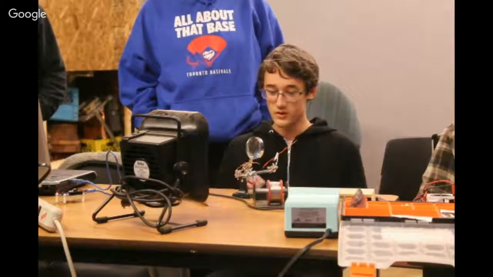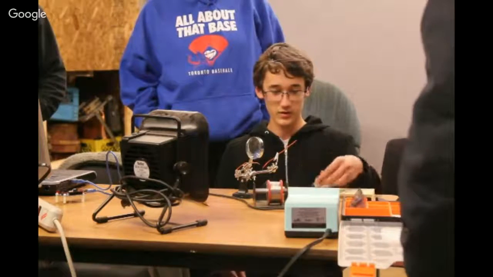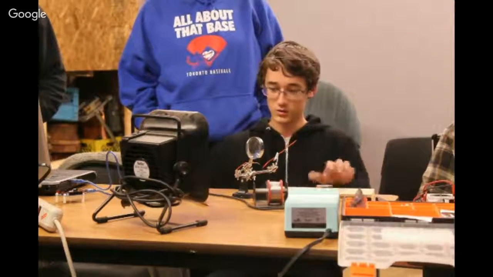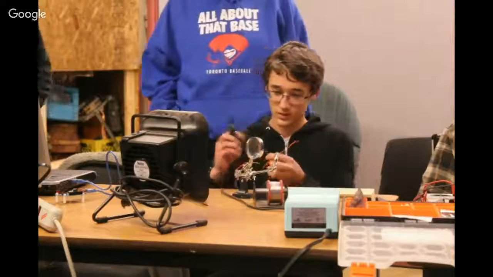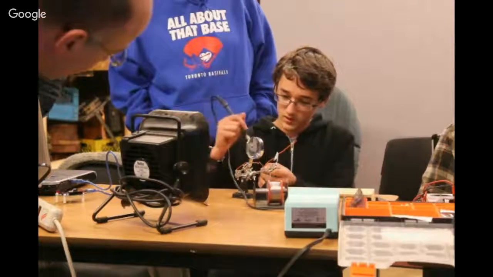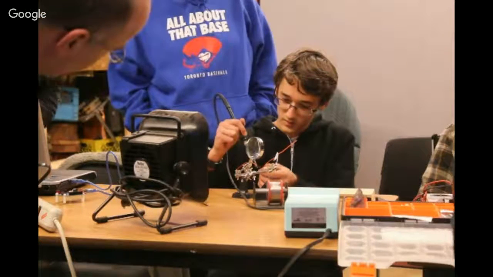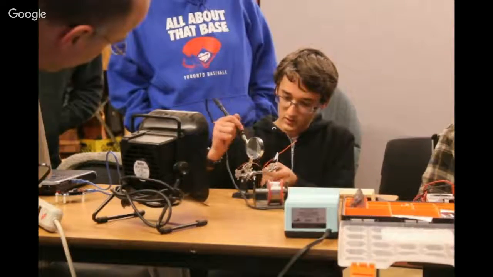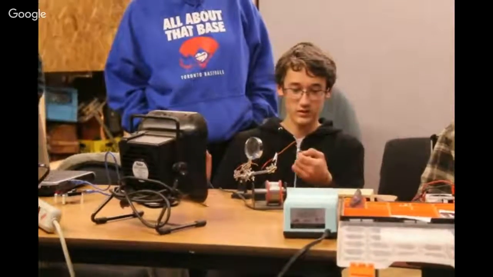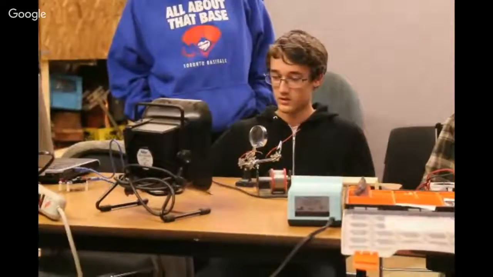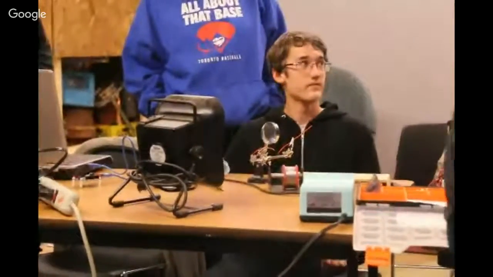When you're removing something off of a circuit board, like a transistor, I prefer the braid. You place the braid over the joint and then put the iron on top of it, and the braid sucks up the solder. Then you can just rip it off.